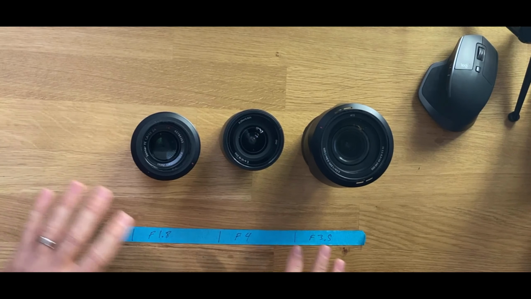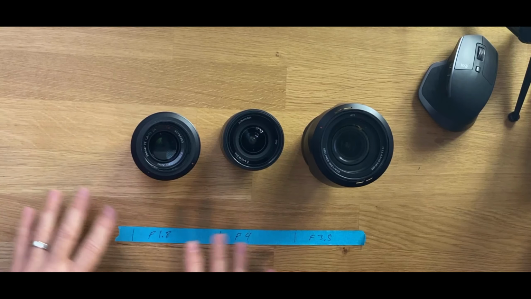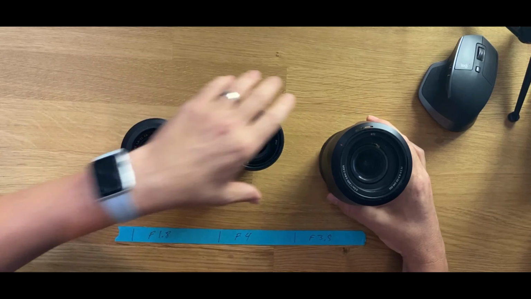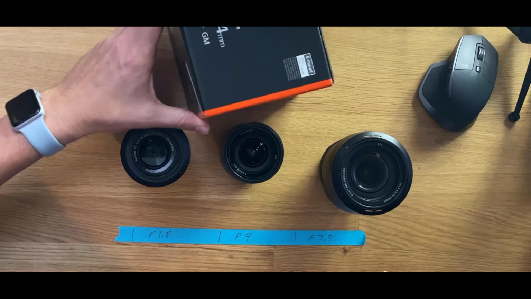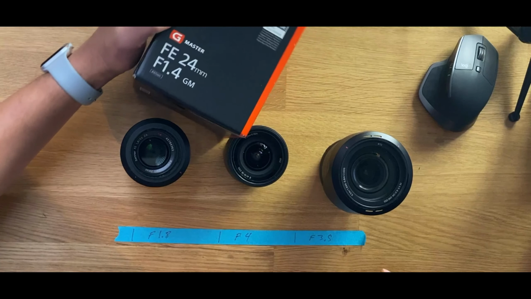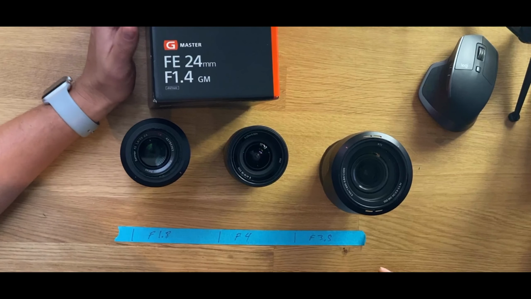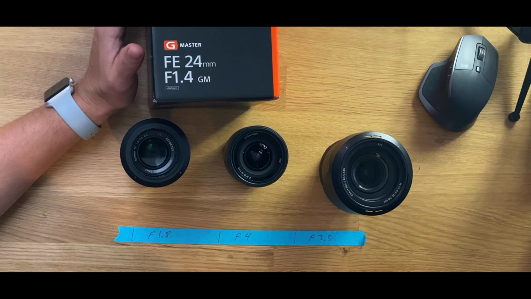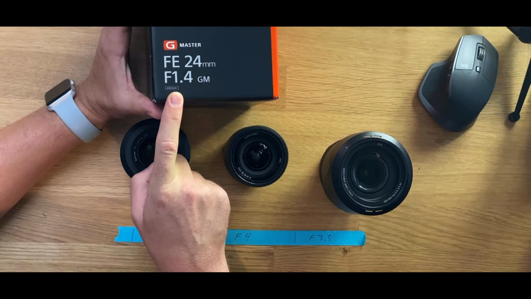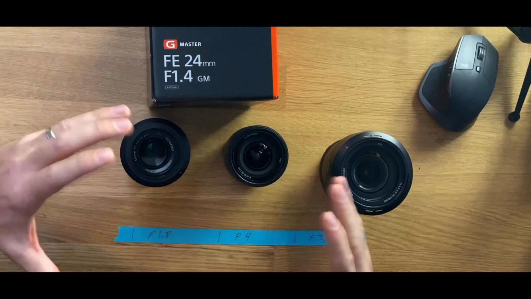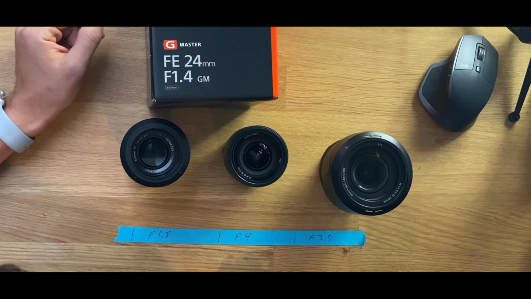We can see these lenses are all priced differently. They each have positives and negatives. But what we really recommend is, boom, this one right here. The one we are using right now, which is the G Master FE 24mm F1.4 GM. So you see this is the lowest possible aperture size. And the lower the number means actually the bigger the aperture, so it's kind of confusing.